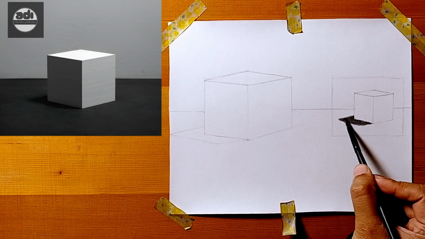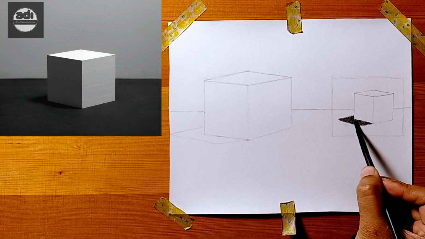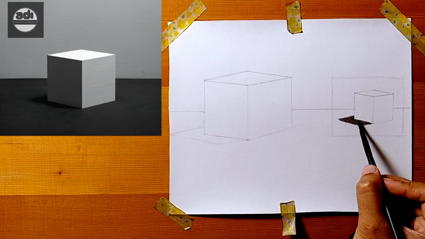Remember, we want an even tone throughout the cast shadow because here we are trying to get a simplified version of the values present.